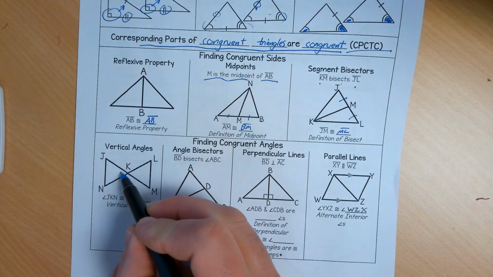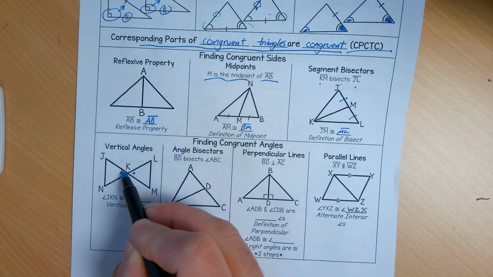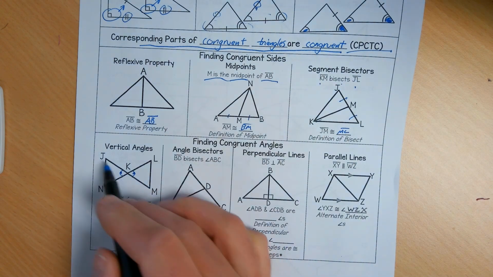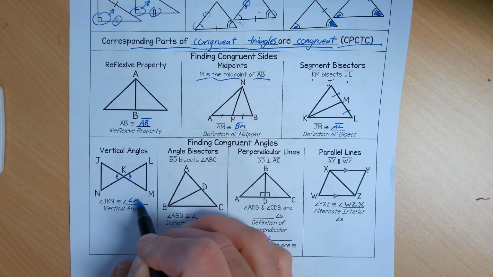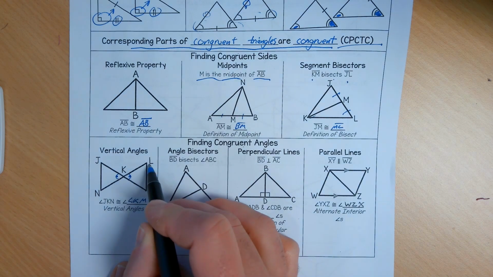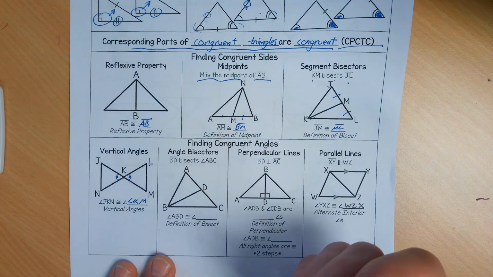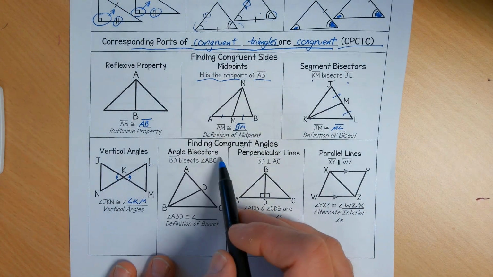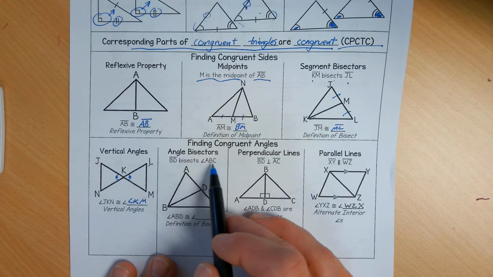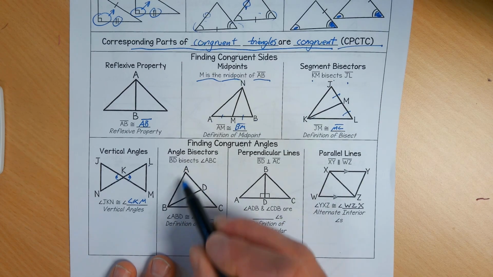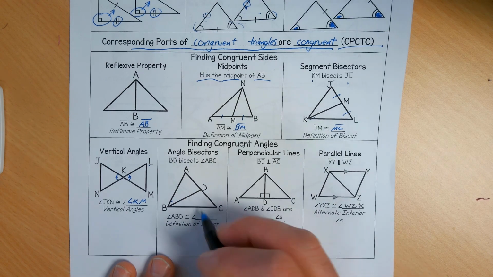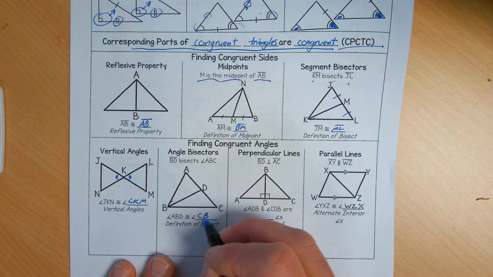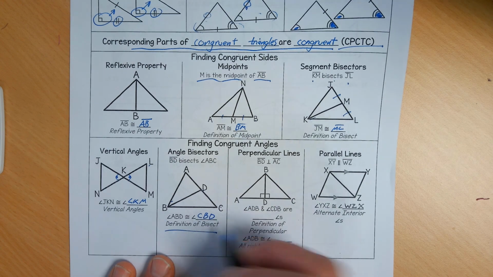Vertical angles, two angles across from each other, are congruent. So JKN is congruent to angle LKM, or MKL. You can name it however you want. You can go MKL or LKM, same angle, two names. Angle bisector: segment BD bisects angle ABC. So then ABD is the same as CBD or DBC. You can name it either way. I'm going to go for the symmetry, CBD, because that's the definition of bisect.